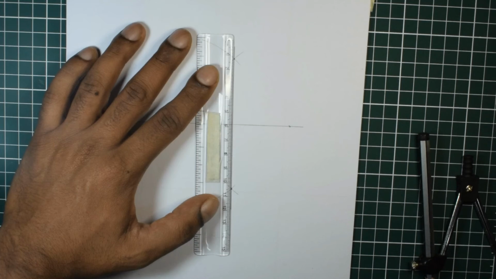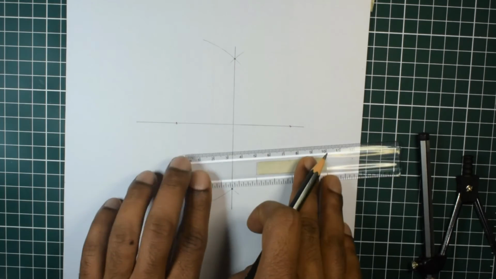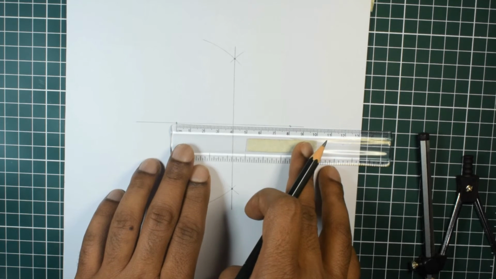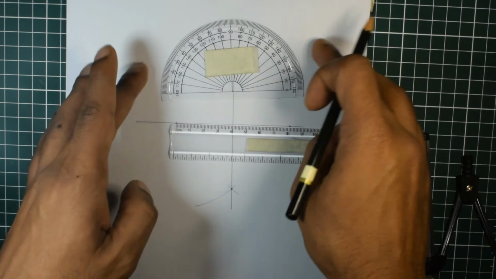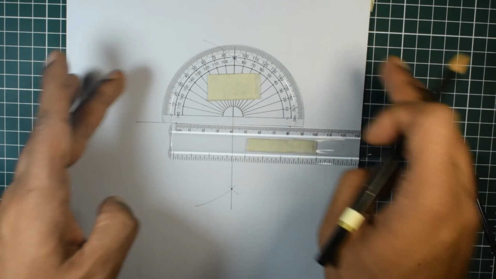I mean, by default that will be perpendicular. So I'm showing you the verification. You can clearly see 0, 4 and 8. So we have bisected, that is, cut the line into two equal halves, and the line which bisected it is perpendicular to AB.